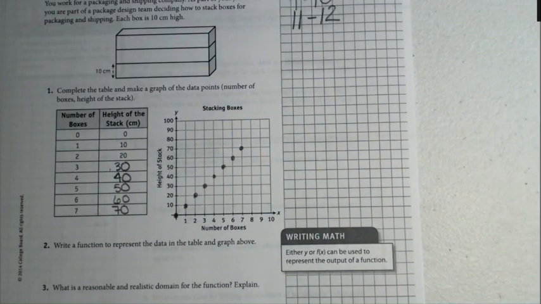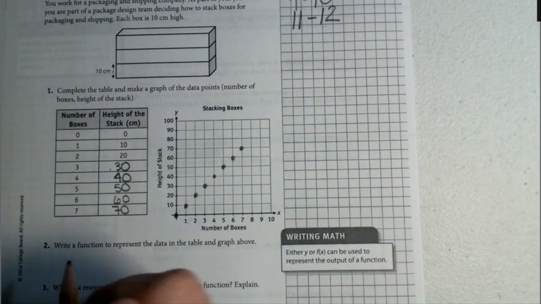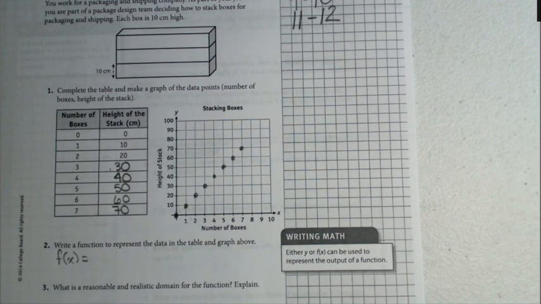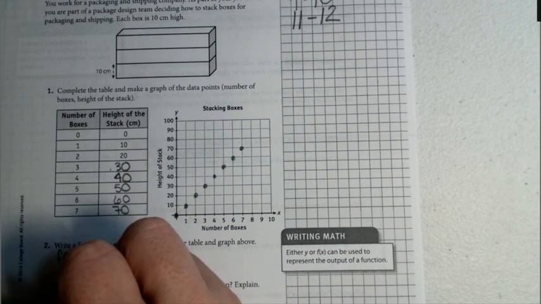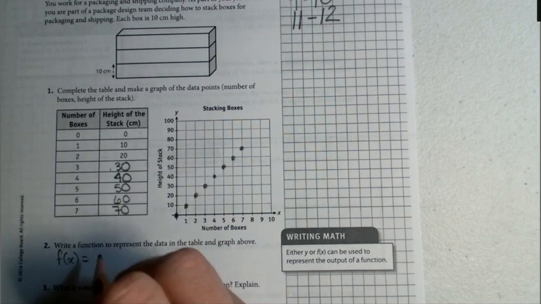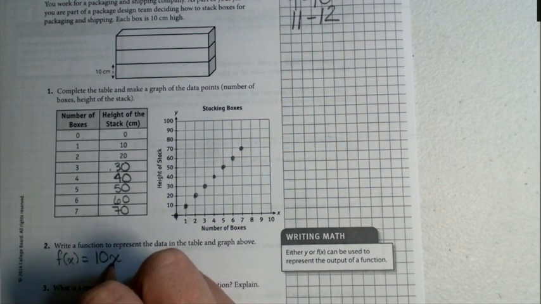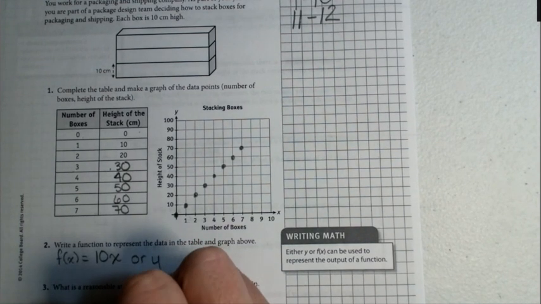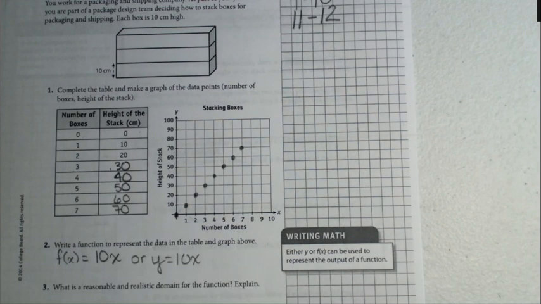Write a function to represent the data in the table and graph above. Well, we could call this f of x equals. As my x increases by 1, what happens to my y? It goes up by 10. So we would write this as whatever my x is, this is going to be 10 times it. So we're going to say 10x. Or you could simply put this as y equals 10x.